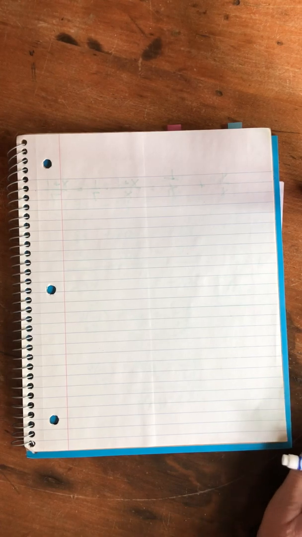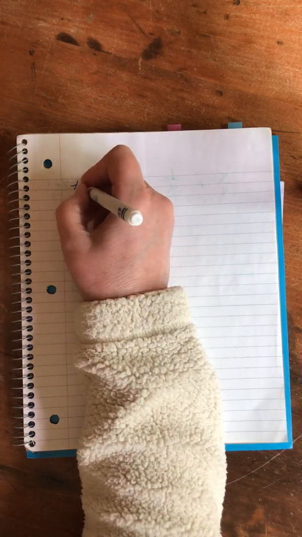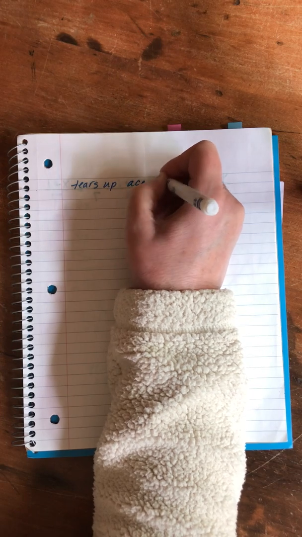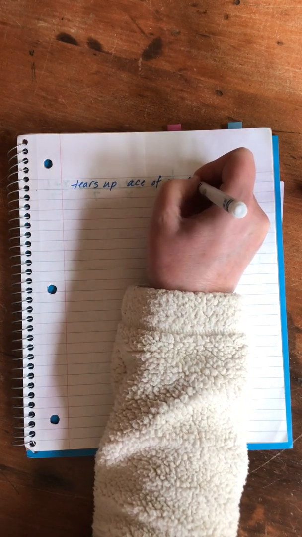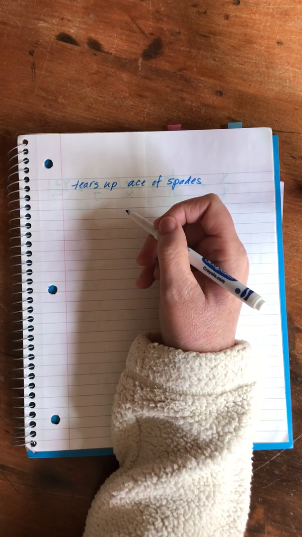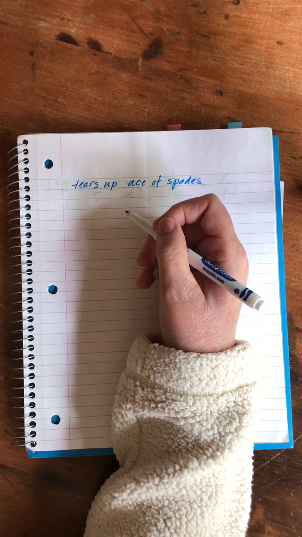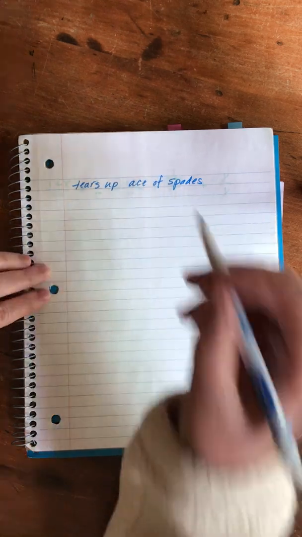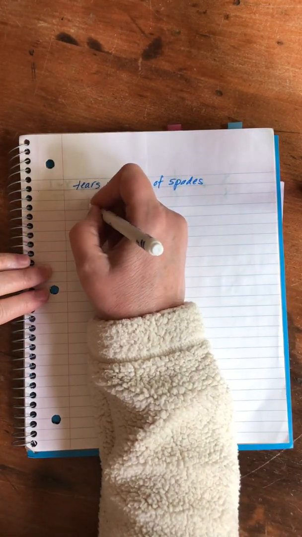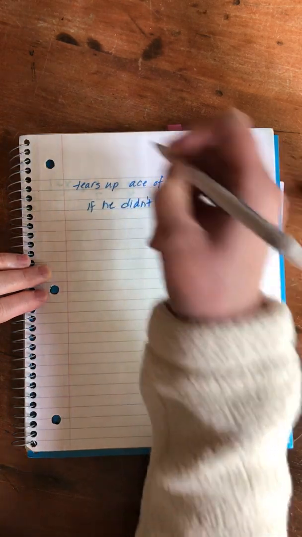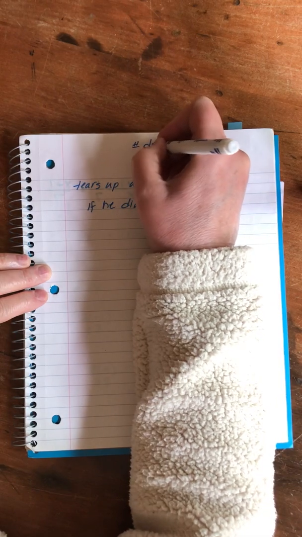Okay, so here's our situation. Jimmy's got a deck of cards. He tears up the ace of spades. Sounds like Jimmy's a sore loser. But that's okay. We all have our moments. Jimmy tears up the ace of spades. Then he shuffles the remainder of the deck and draws 1 card. What is the probability that the card is a spade? Okay, let's write out what didn't happen. If he didn't tear it up, then I'm going to rewrite our formula.